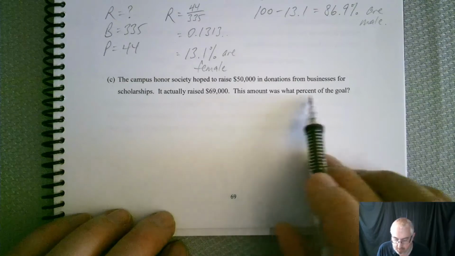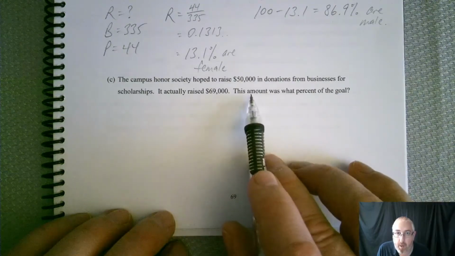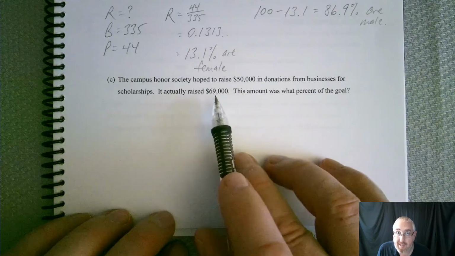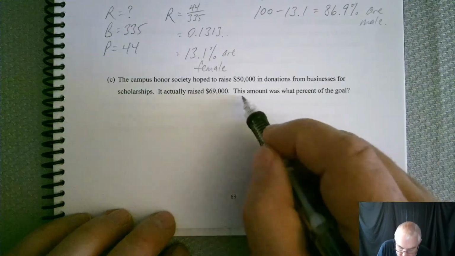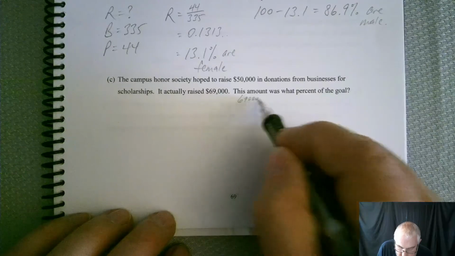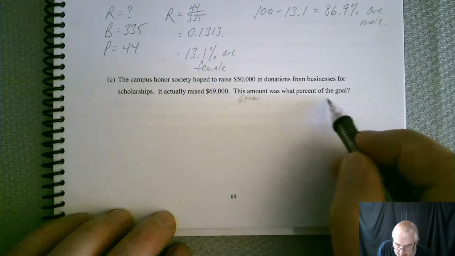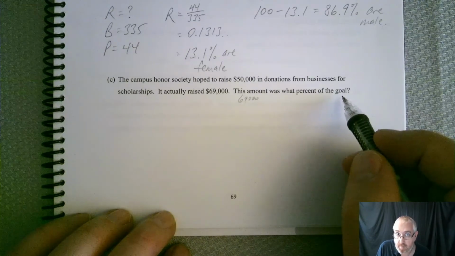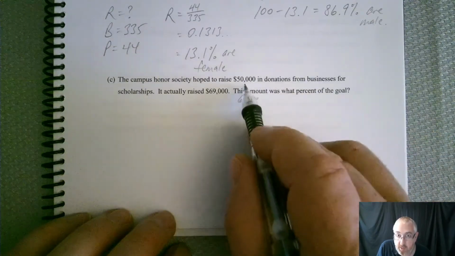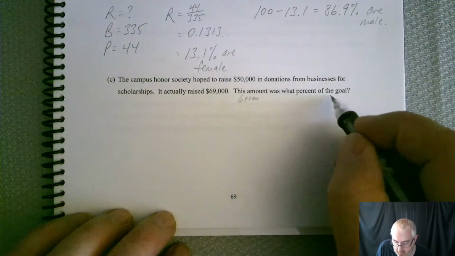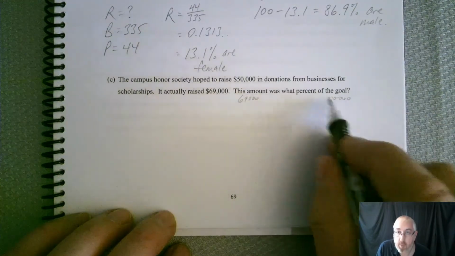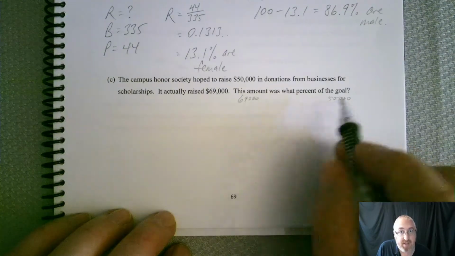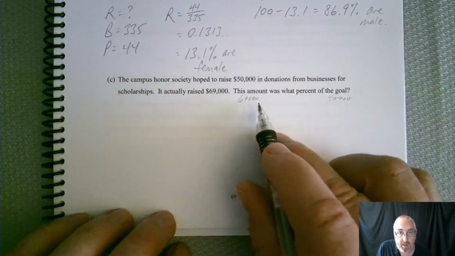So now let's try to break apart this question. This amount was what percent of the goal? What is this amount referring to? It was referring to the previous sentence, which is the 69,000. So they're saying that 69,000 was what percent of the goal? What did they want to reach for monies? They wanted to reach the 50,000. So 50,000 is following the word of, so 50,000 is the base, which means this has to be the part.